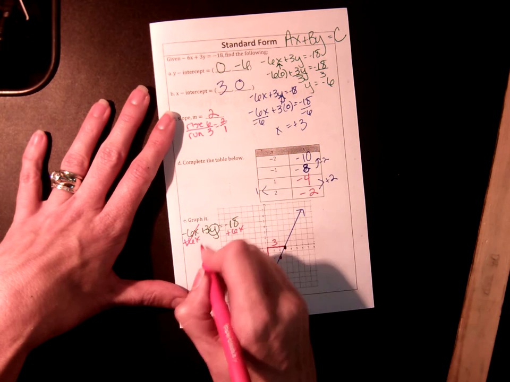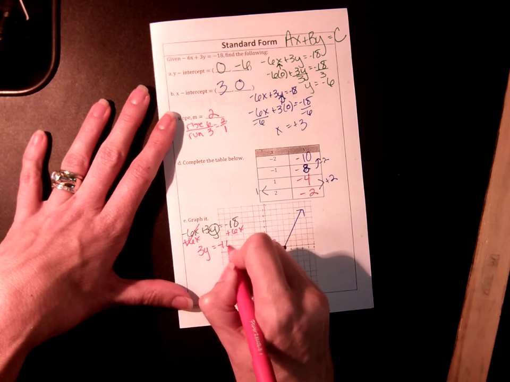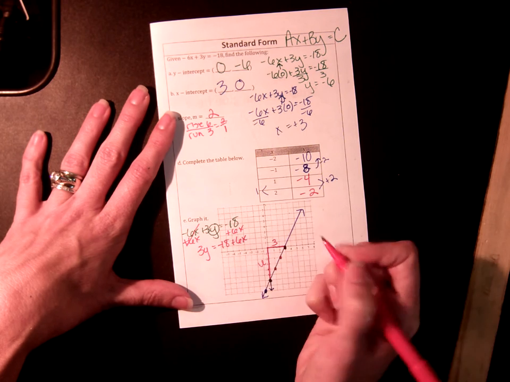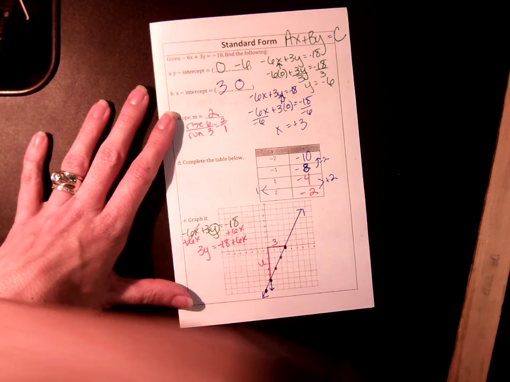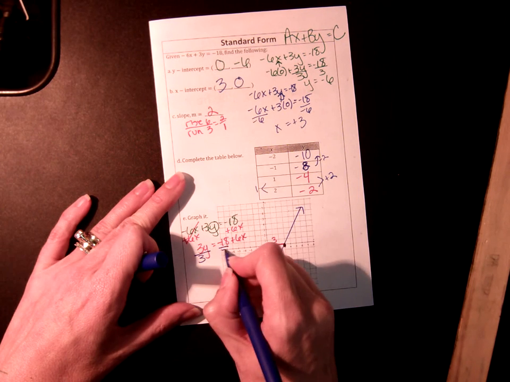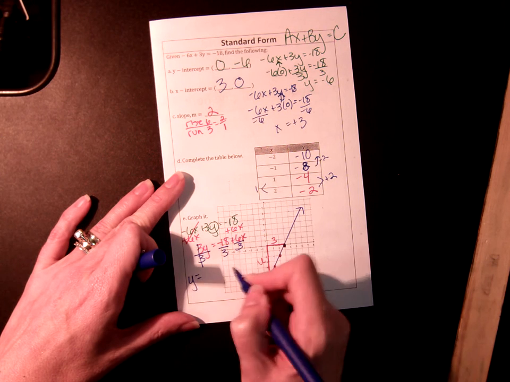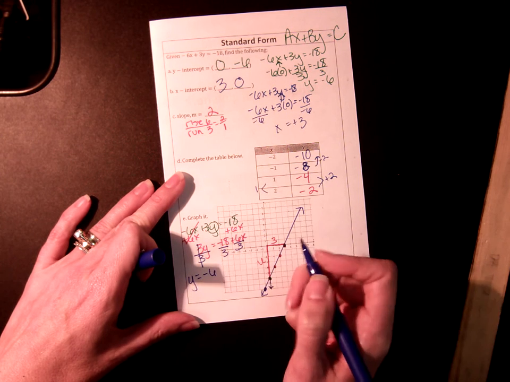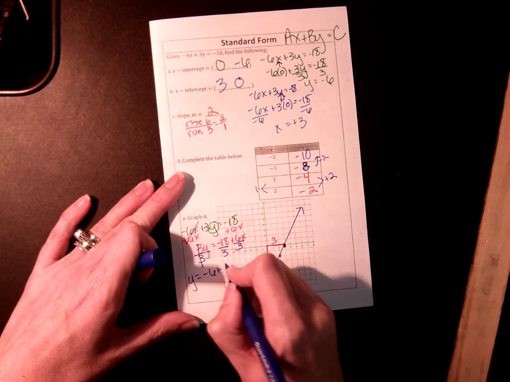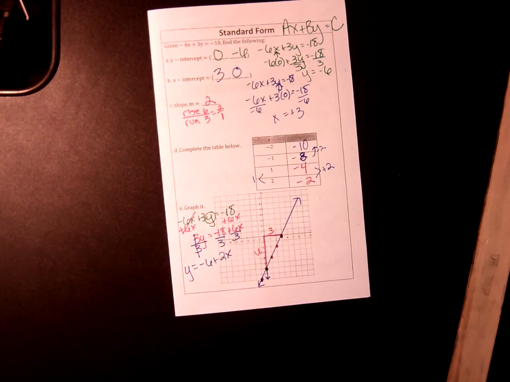That leaves 3y equals -18 plus 6x. And then we divide everything by 3 so that we get y equals -6 plus 2x. That's just slope-intercept form.